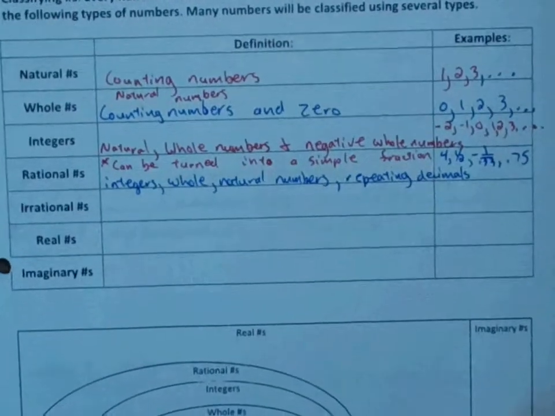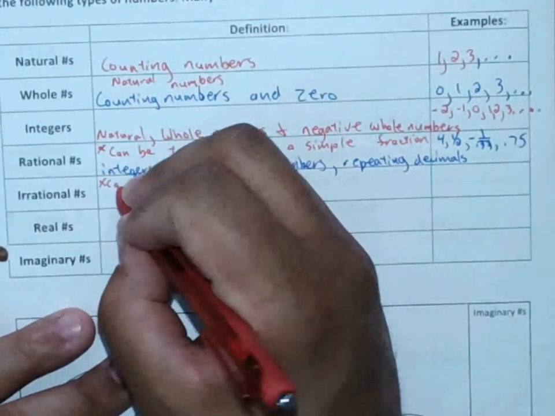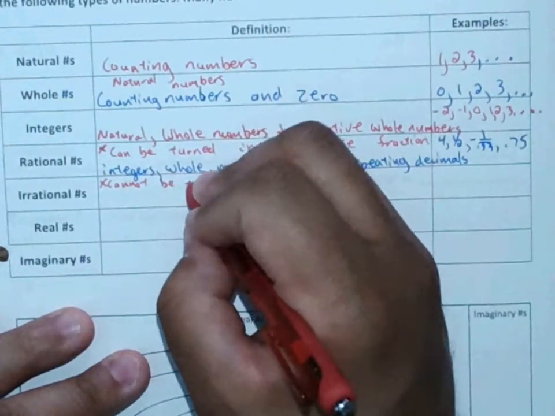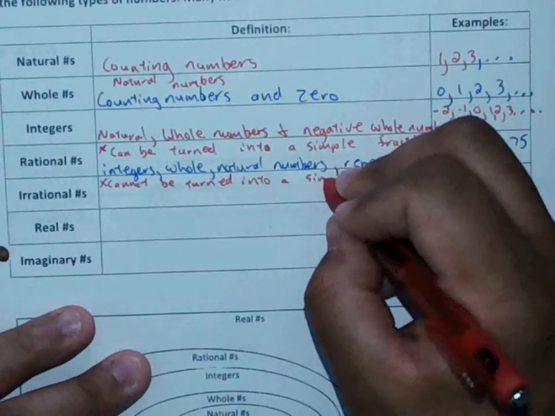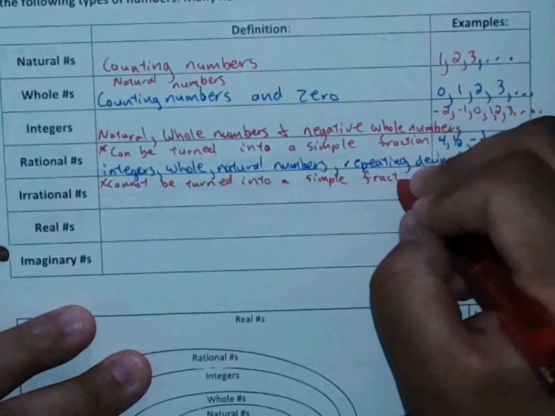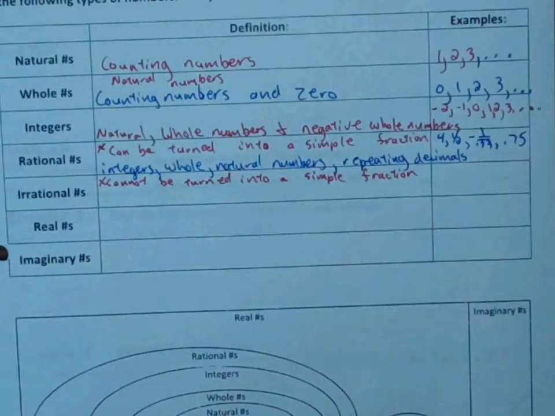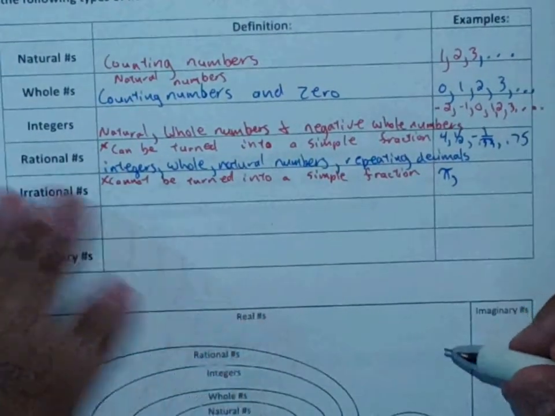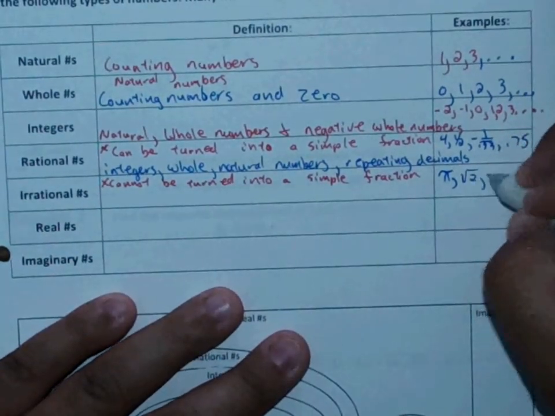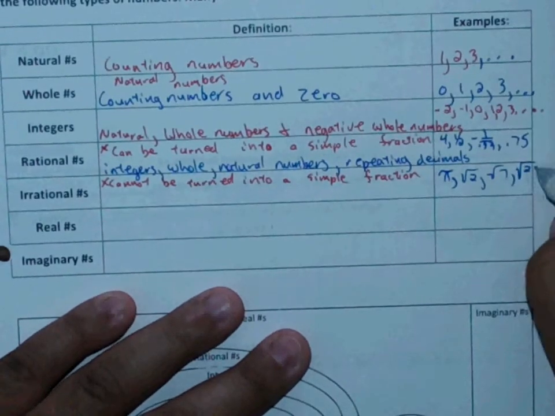Irrational numbers, again in simplest terms, are numbers that cannot be turned into a simple fraction. Giving examples of those irrational numbers, the most basic and best example I could give would be pi. Pi is the best example of an irrational number. And then like square root of 2, square root of 7, and then let's say we did square root of 2/3.